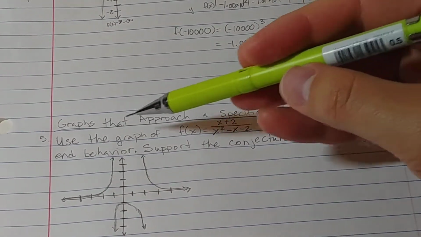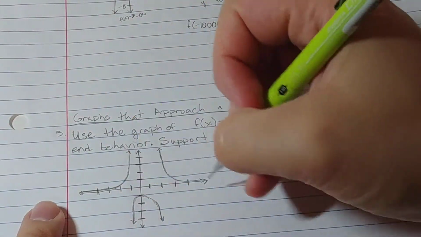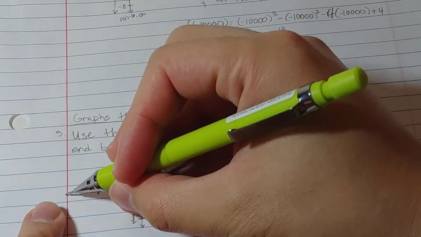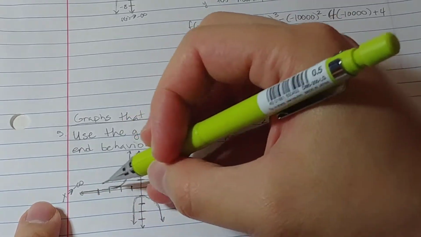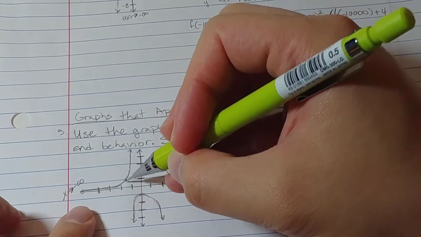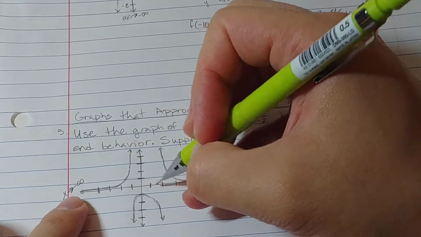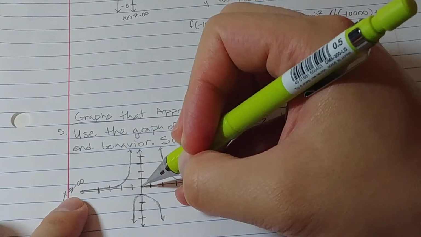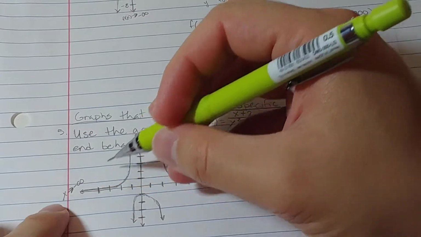So again, we're going to use the graph to describe it. As x is approaching negative infinity, as you're going to the left forever, notice that it's not going down, it's approaching a number. It looks like it's straightening out. And what is that number? What is that y value? That's 0. The y is 0, right?